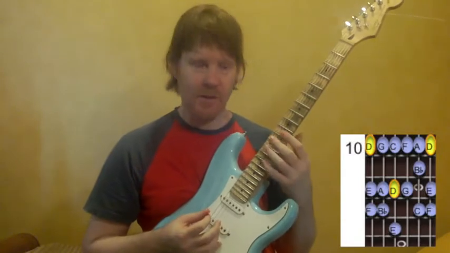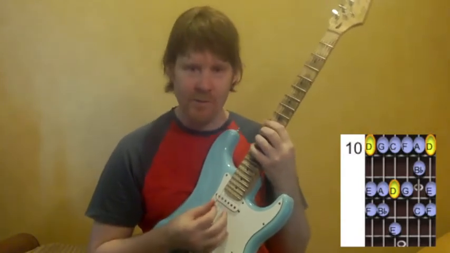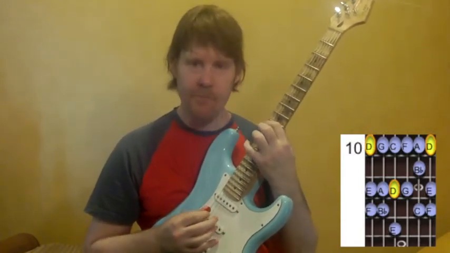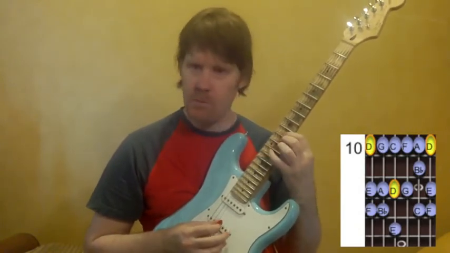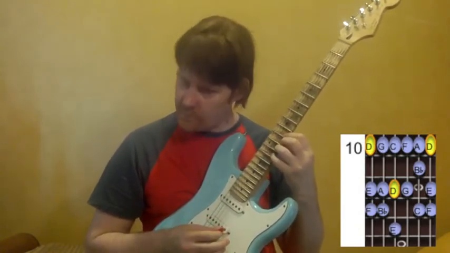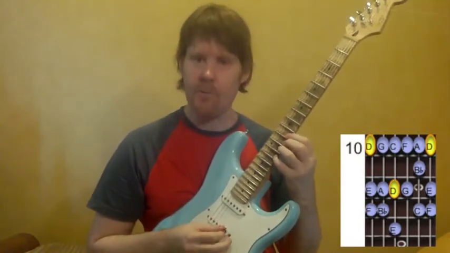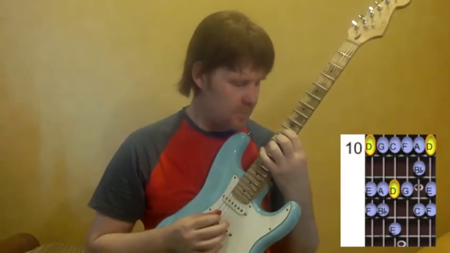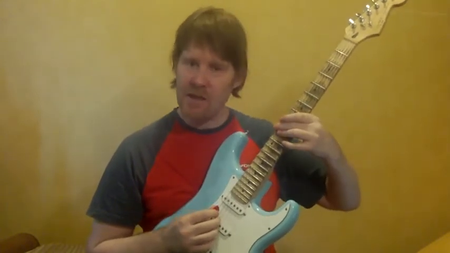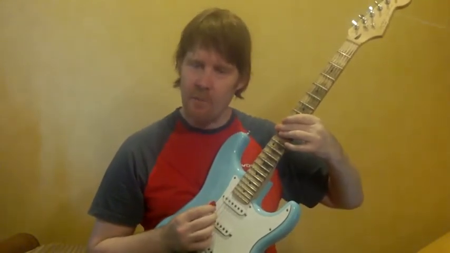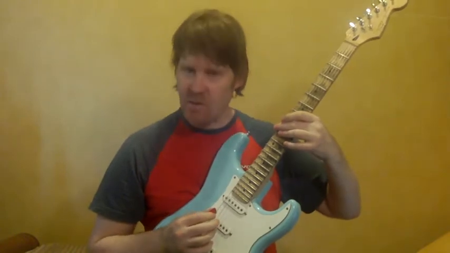A fret buzz because this guitar is like $200 worth. Here we go. Okay, so that's like a minor 7 shape, minor 7 sound. It's a natural blues sound.